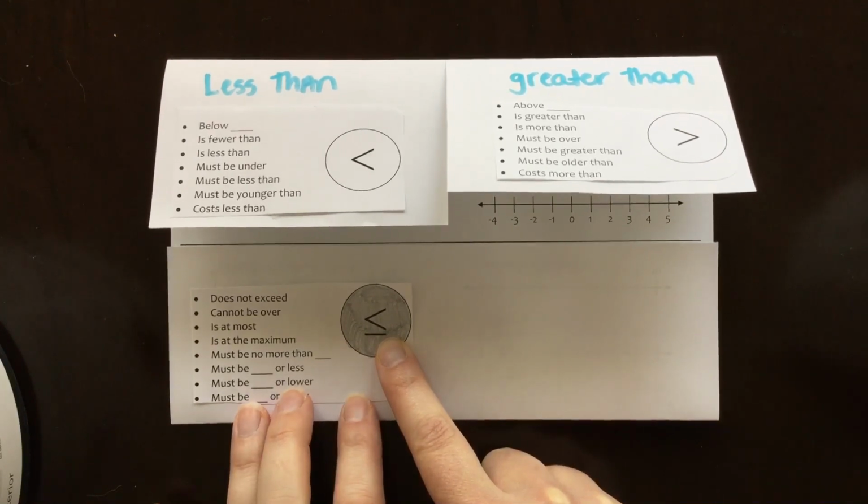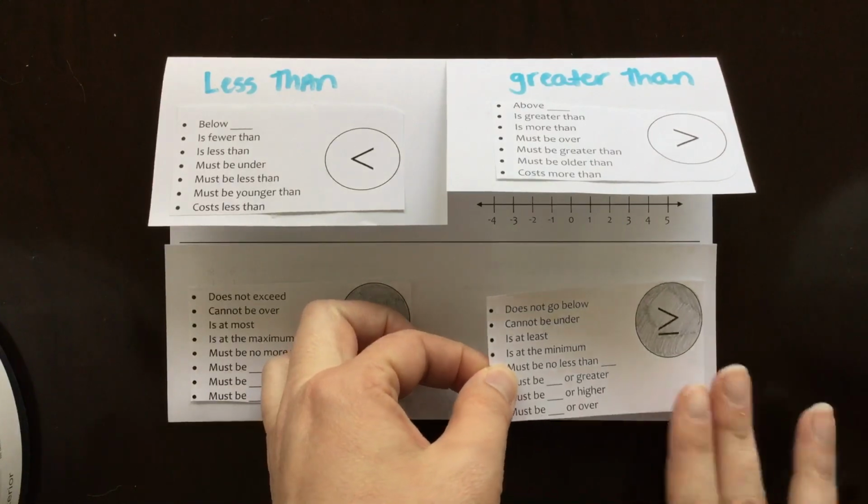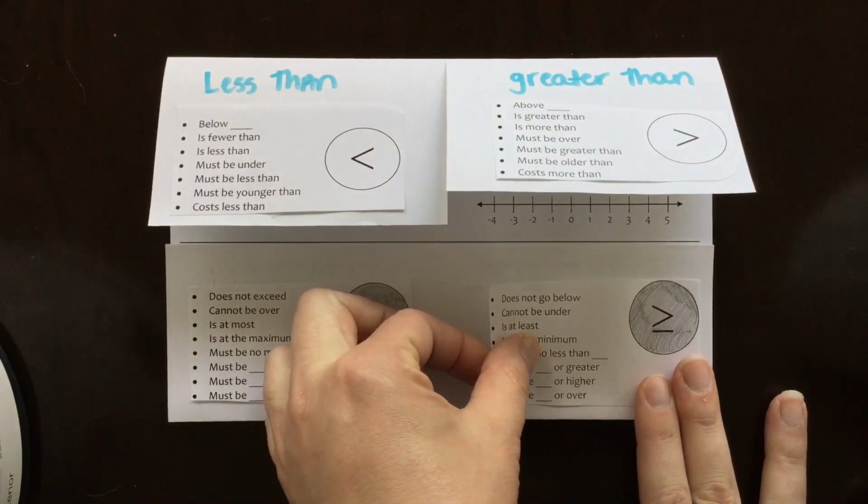And if you're thinking, Ms. Halpern, how can something be less than or equal to at the same time? You'll have to follow up with the notes on the multiple representations to see more specific examples, of course.